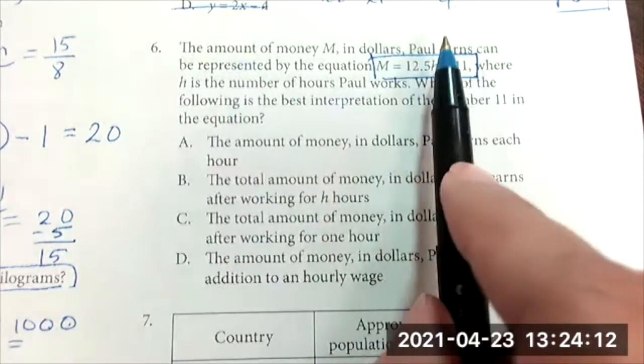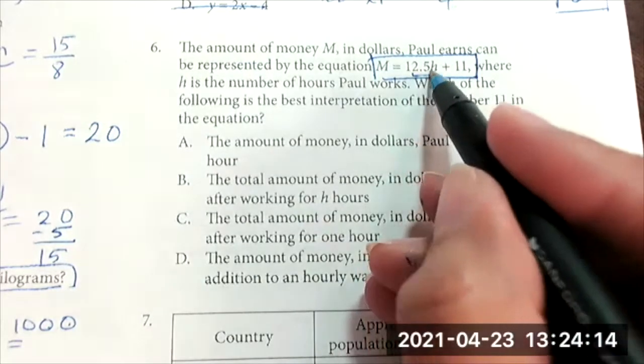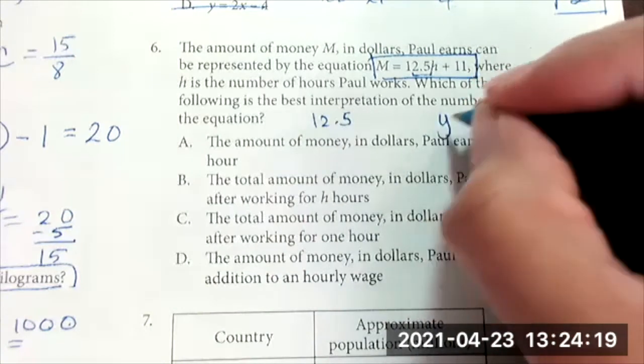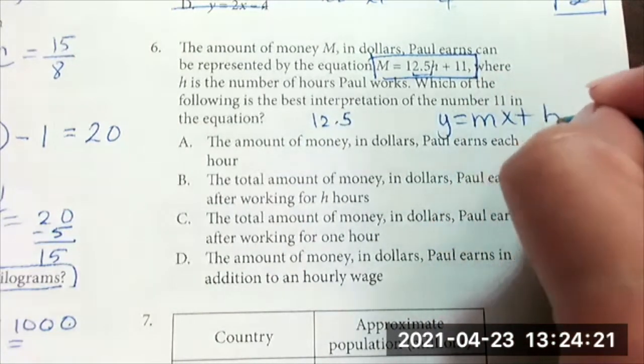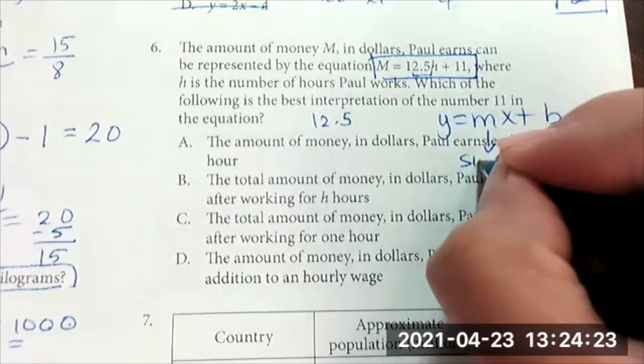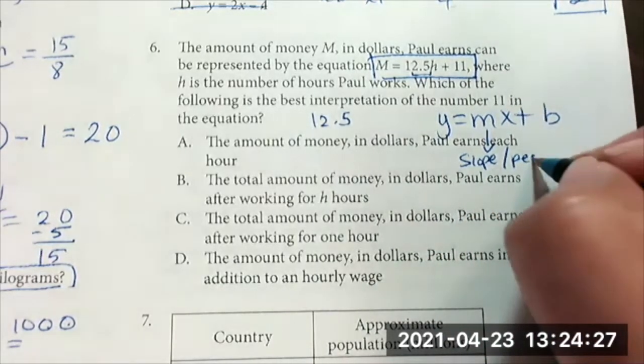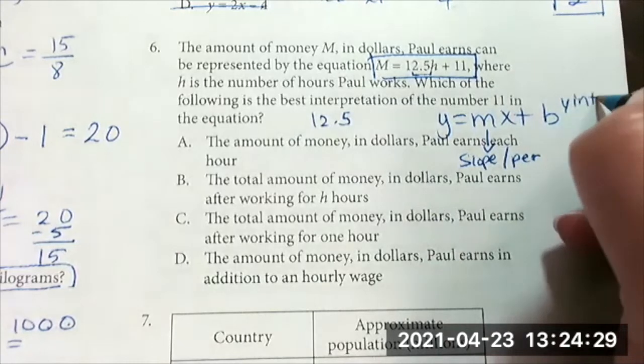So if you think about it, 12.5, and this is a little thing I like to use to remember stuff like this. So this is my slope, and I like to use the word per there. And this is my y-intercept.